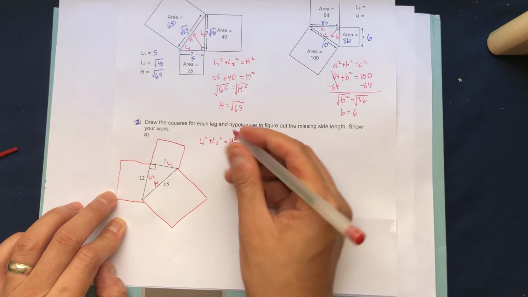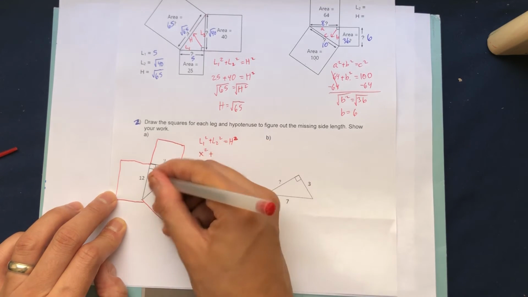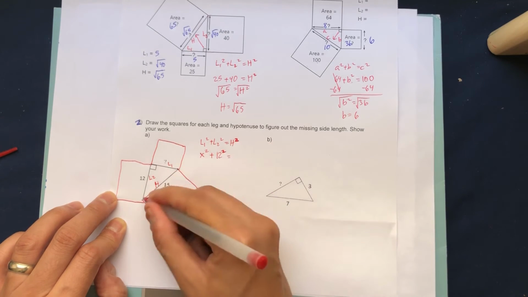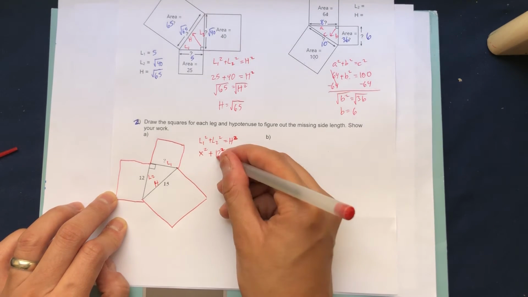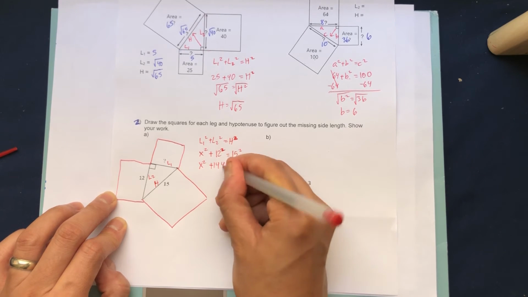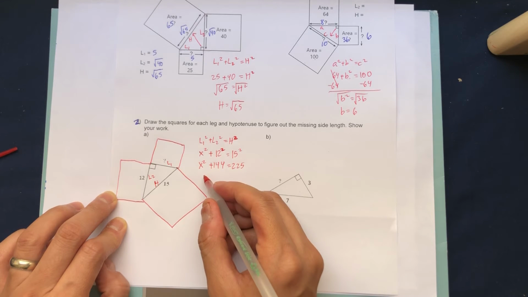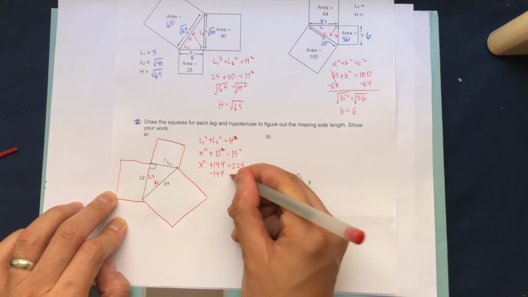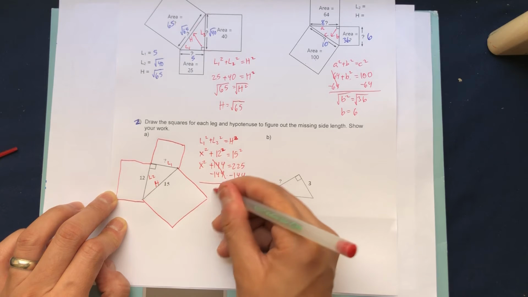So leg 1, we don't know what it is, so we'll call it x squared, plus leg 2 squared, which is 12 squared, is equal to h squared, which is 15 squared. X squared plus 12 squared is 144, and 15 squared is 225. To solve for x, we are going to subtract 144 on both sides. And we call it x because we don't know what the answer is.